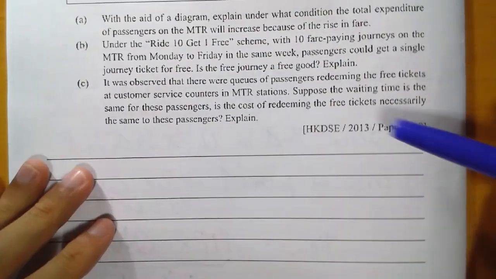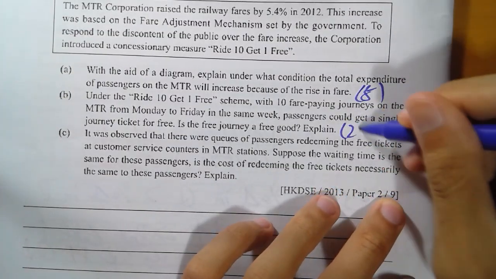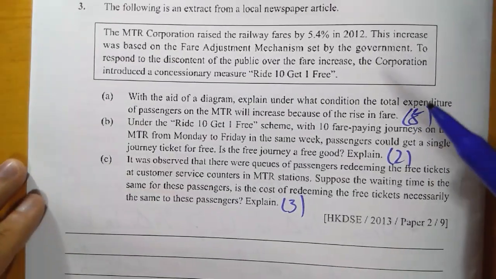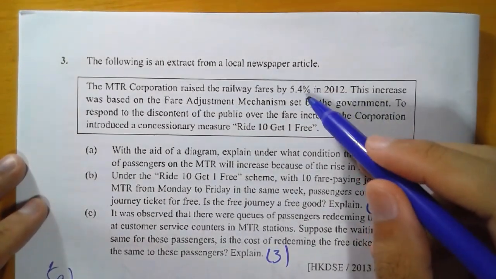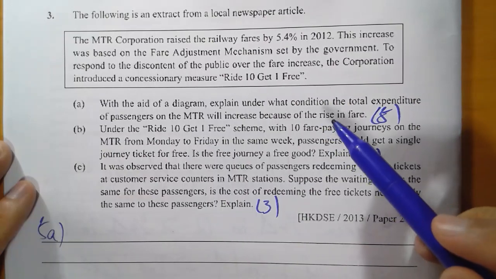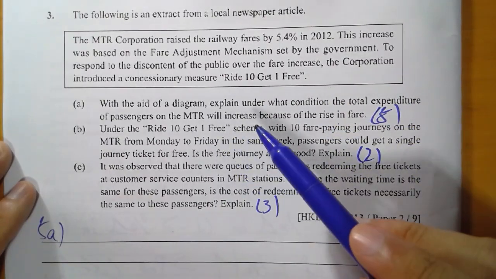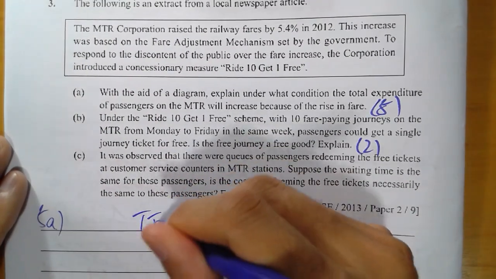Final question is a DSE past paper. Okay, now the marks are like this. Basically, I think this one we have done in class, so let us be quick. Now they only tell you price increases. Now under what situation would total expenditure increase because of a rise in fare? Now think about our logic.